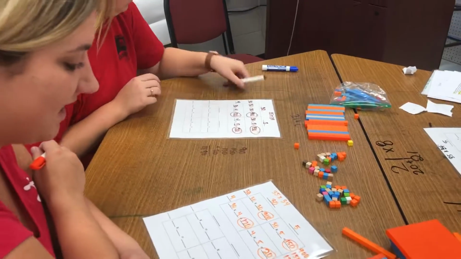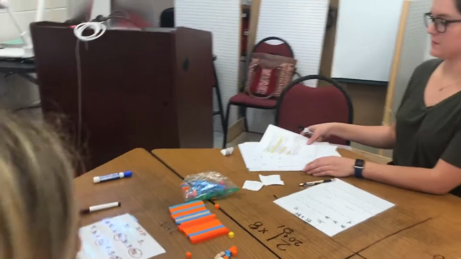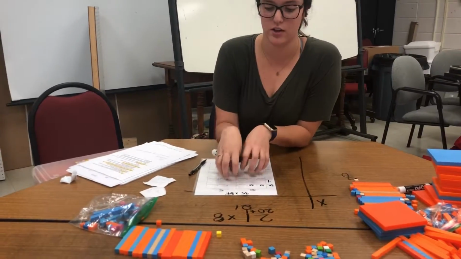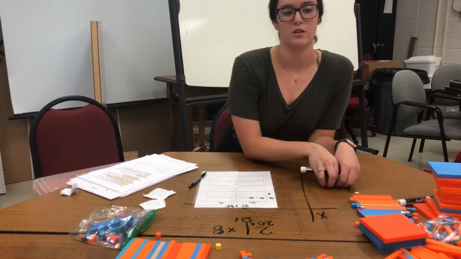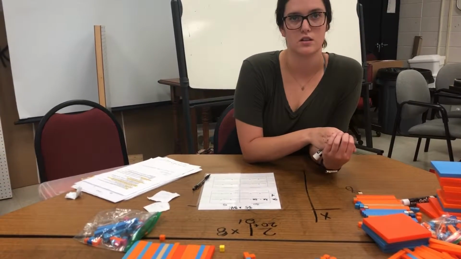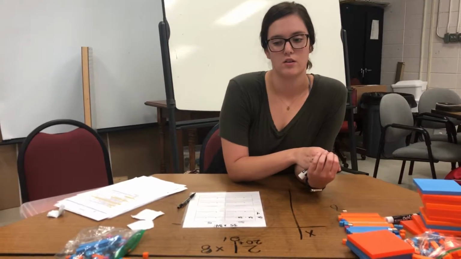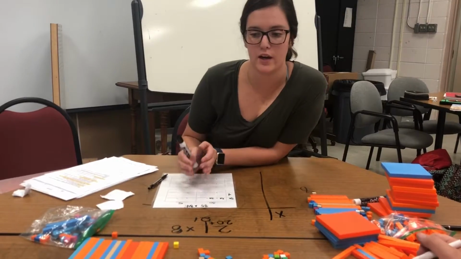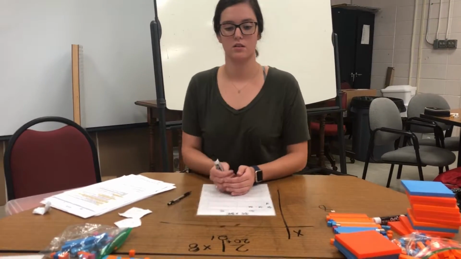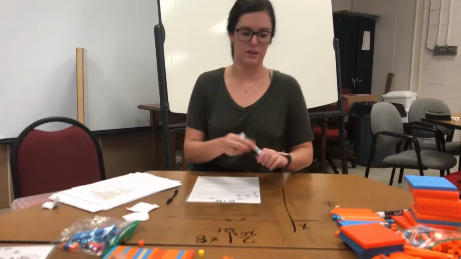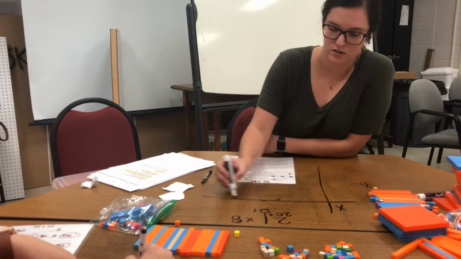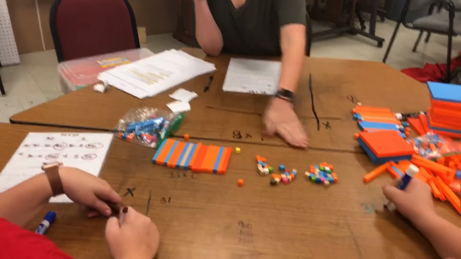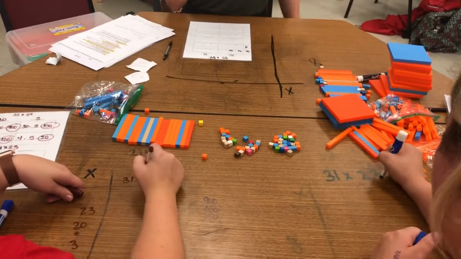Good job. Okay, so I will give y'all a problem to work on your own. We're going to do 31 times 23. We're going to do it on here first, then bring it into manipulatives. Actually, we can do our manipulatives first, then bring it back to concrete. Same layout we had here. So 31 times 23.